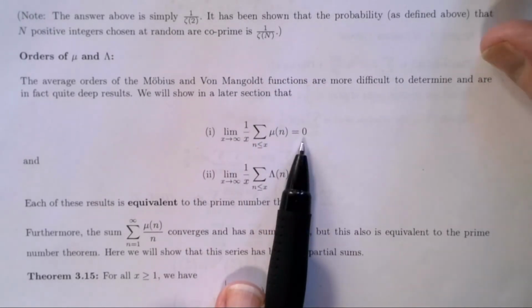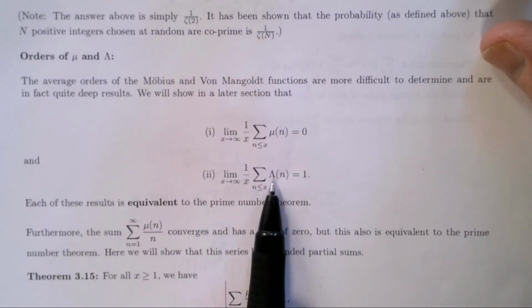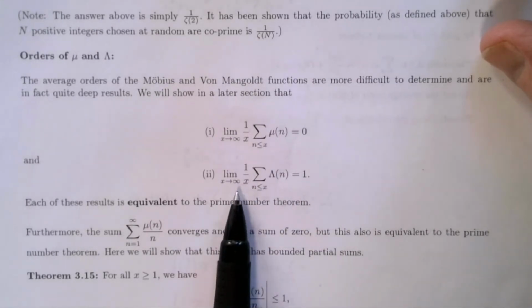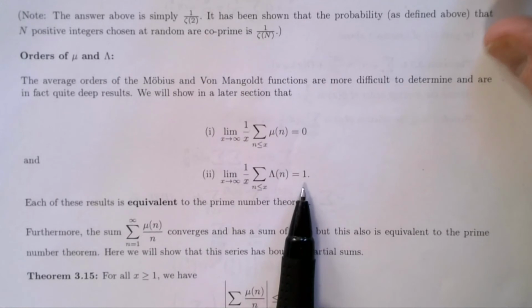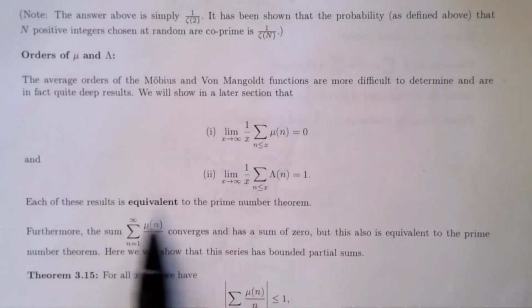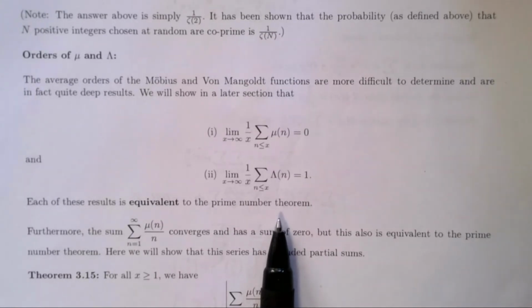And similarly, if we take the partial sums of n less or equal to x of the von Mangoldt function, lambda of n, and divide by x, and let x go to infinity, we get 1. Now, each of these statements, remarkably, is equivalent to the prime number theorem that we will get to later. This is quite a remarkable fact.